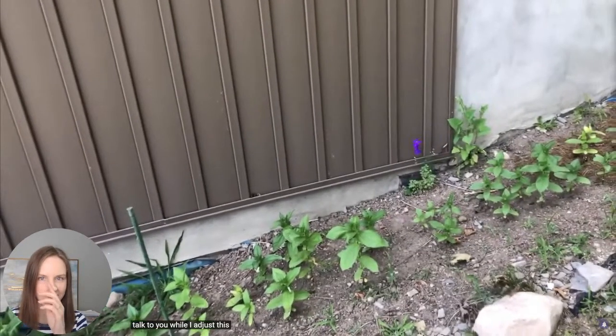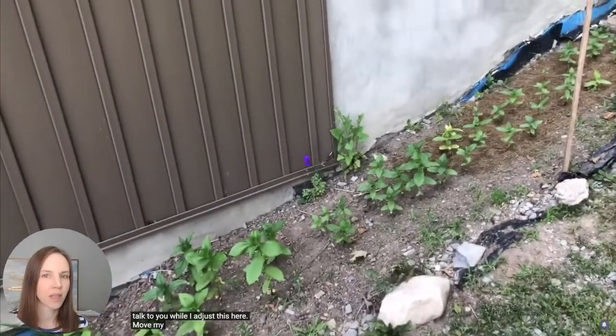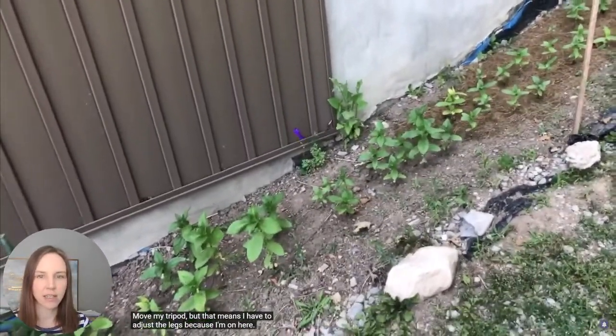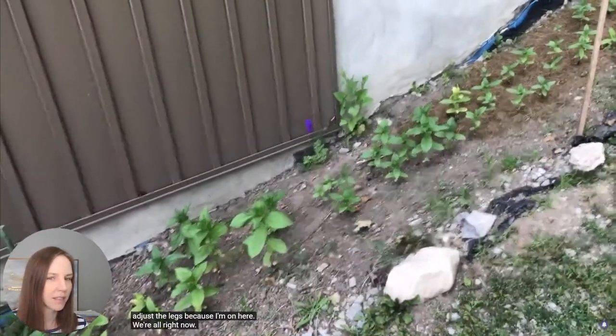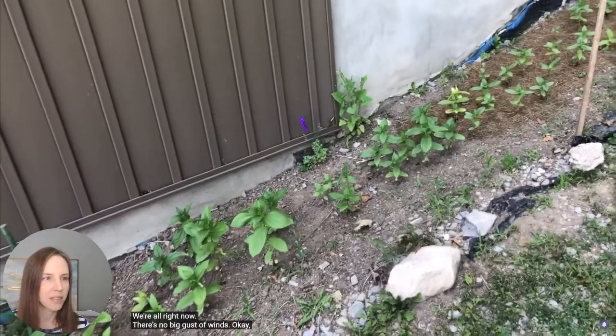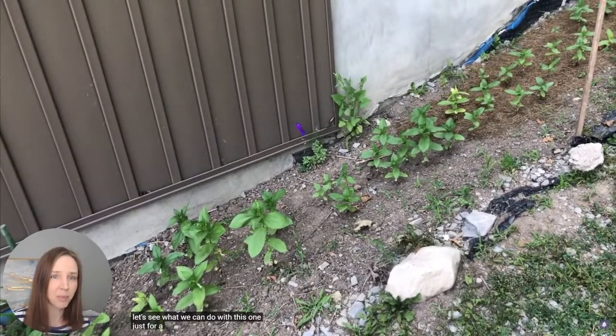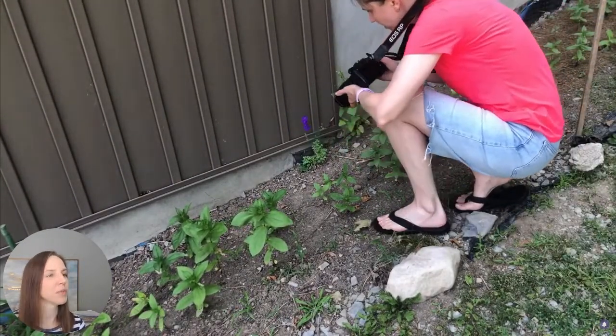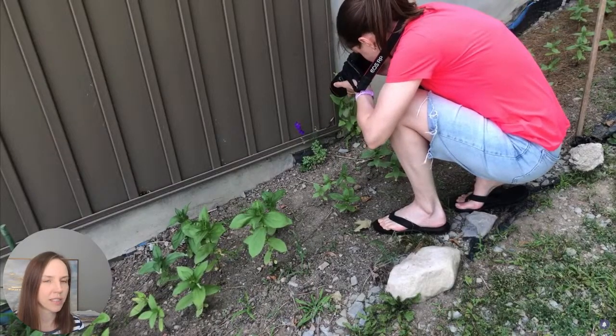All right, so here I've got some zinnias that I planted by the side of the house, but they have not bloomed yet. So I just saw this random little purple flower that was in bloom and decided to try and get a shot of it.